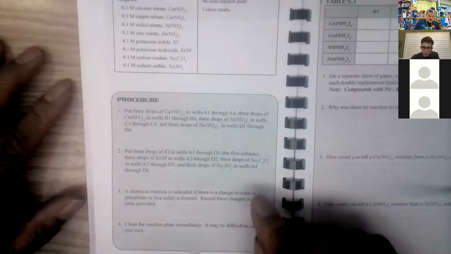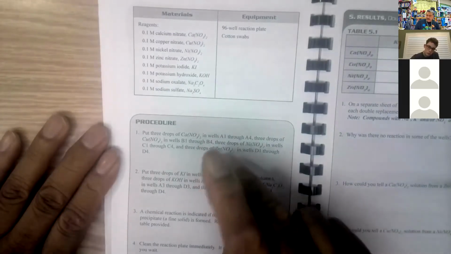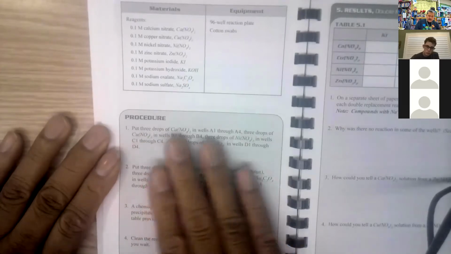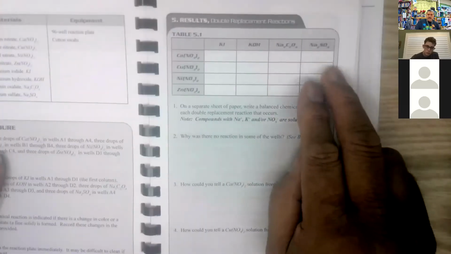So here are the chemicals that we need. Oh, I need a well plate. I don't have a well plate. Shucks. All right. Then it says to add these chemicals in here. These are all chemicals that you have in your kit. So I'm going to need to go get a well plate, and then we're going to follow these instructions right here, and then we'll take the information that we get, and we'll use it to complete this table.